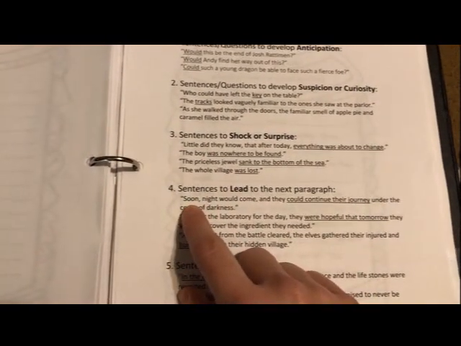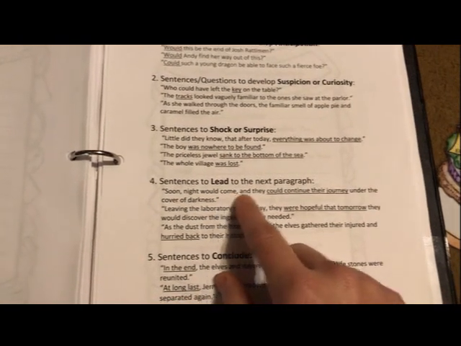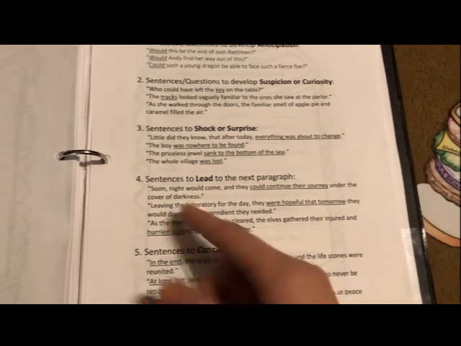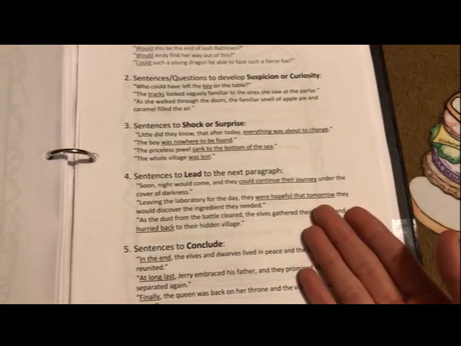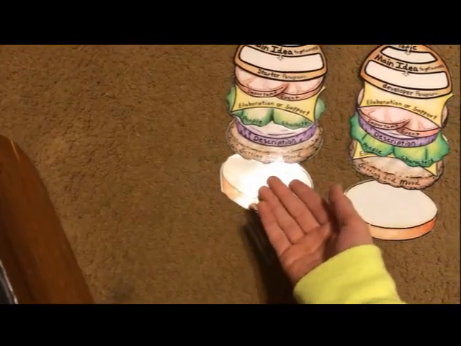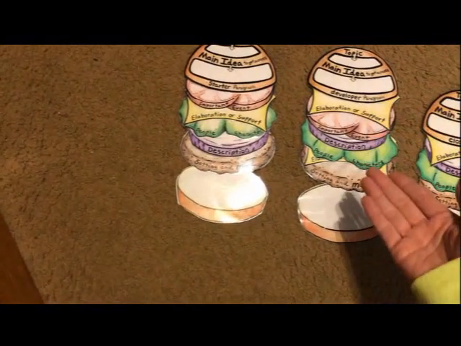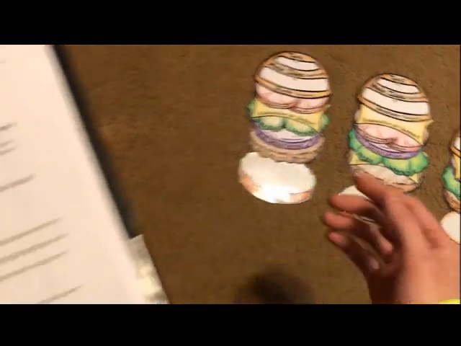Here we are. Soon, night would come, so that tells you night's about to come, and they would continue their journey under the cover of darkness. So it just tells you what they're about to be doing. And so your next paragraph will be, if night is soon about to come and they're going to continue their journey, well, guess what this one's going to be? It's going to be them continuing their journey. What happens as they're journeying through the night.